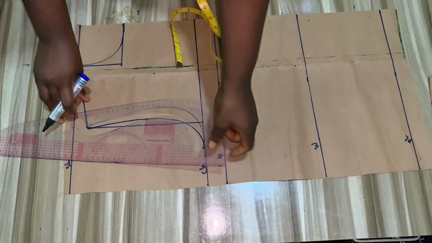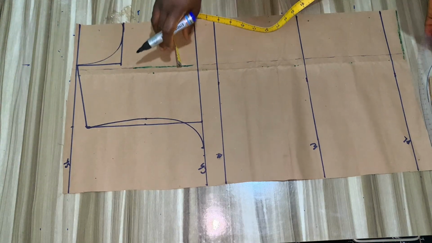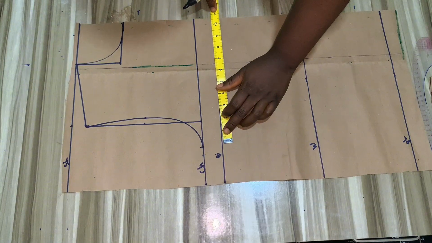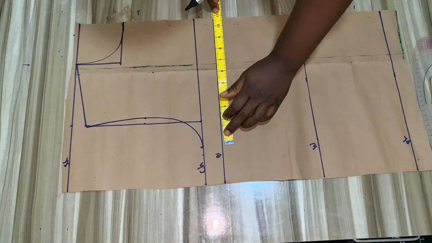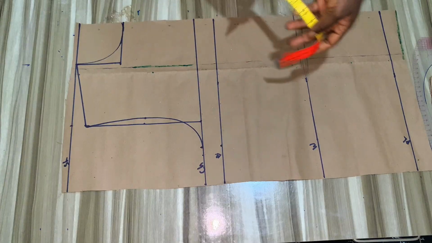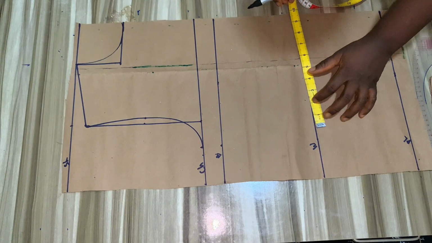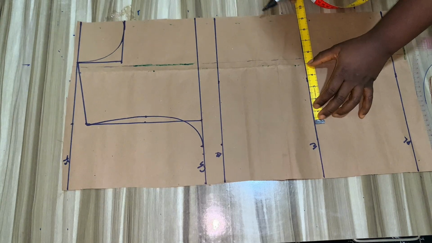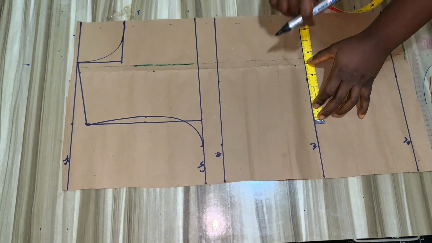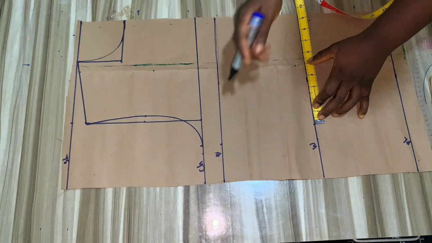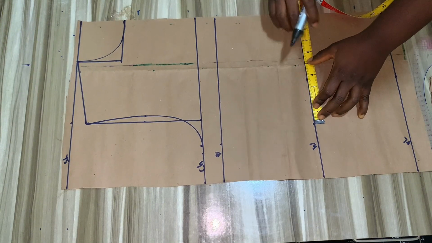Now, moving on, the next thing to do is to input our bust circumference on the bust line. 43 divided by 4, you input it there. And on your waistline, you take your waist circumference divided by 4 as well. My waist circumference is 39 inches. 39 divided by 4 is 9 3/4. So I will input it here.